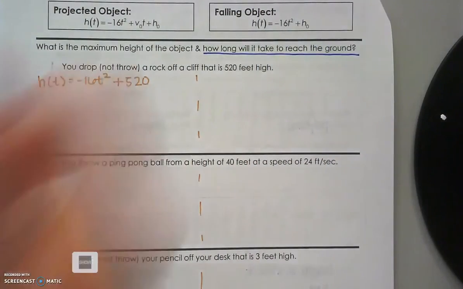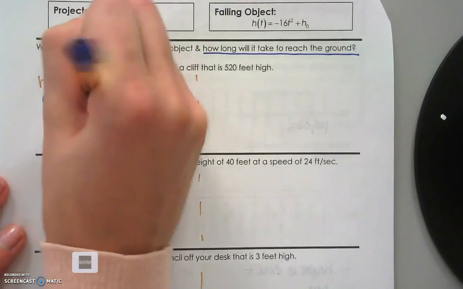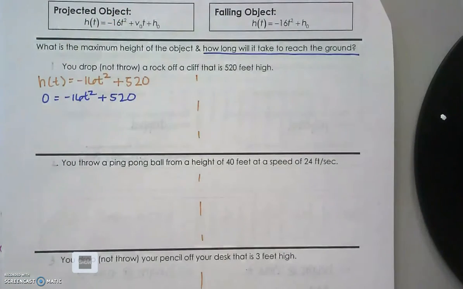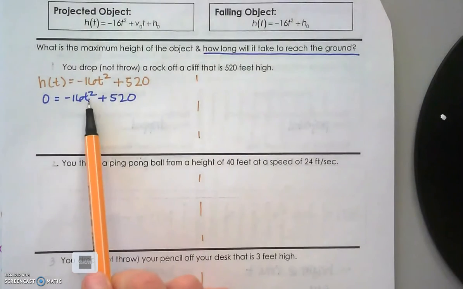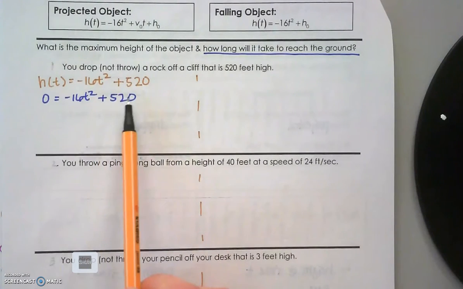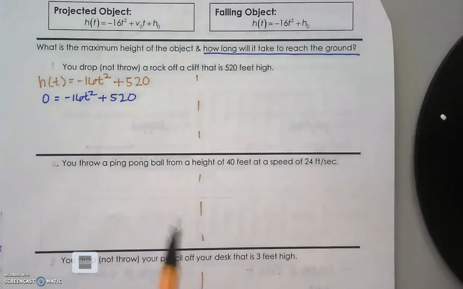So to do that, I'm going to set this equal to 0. When you have two terms, you want to double check what you have. So I have a t squared and I have a constant. When I have t squared and a constant, I'm going to solve by square roots.